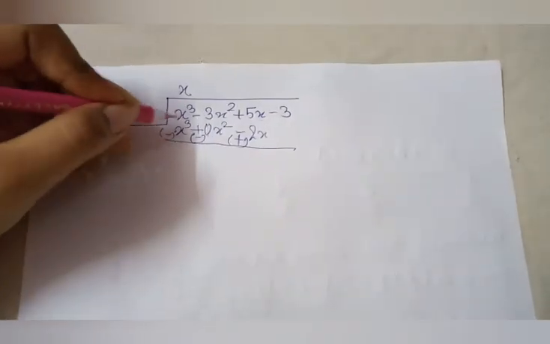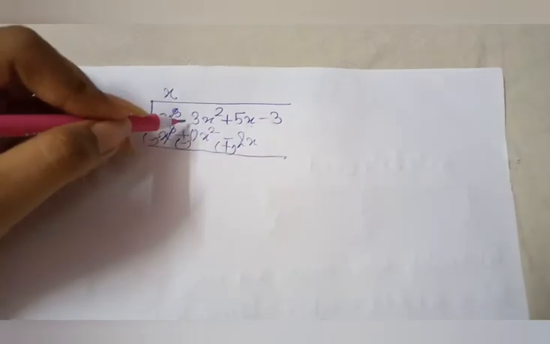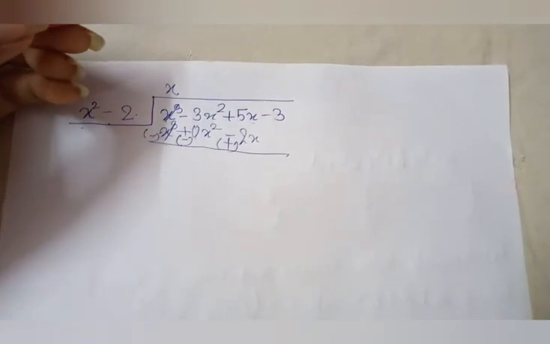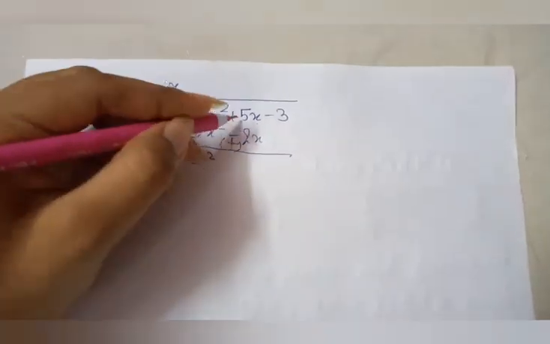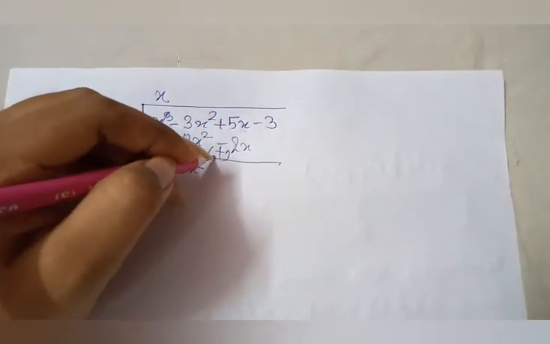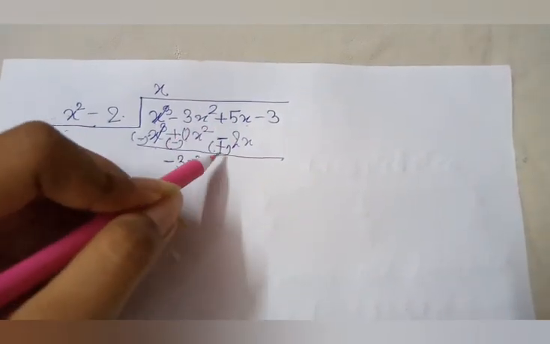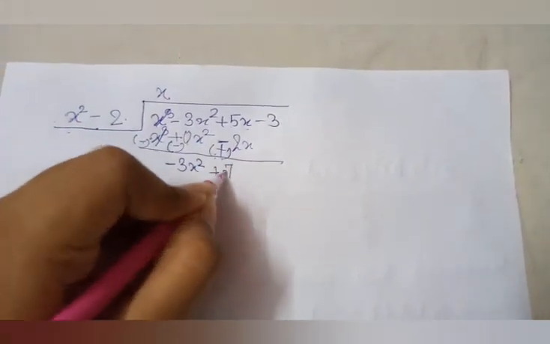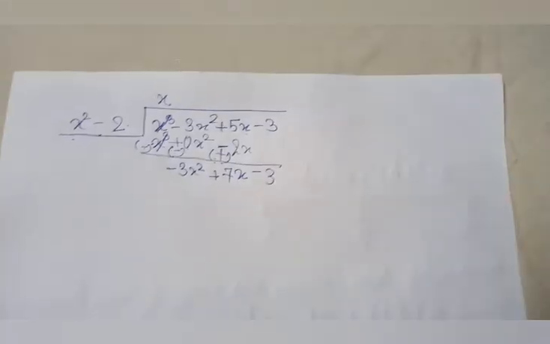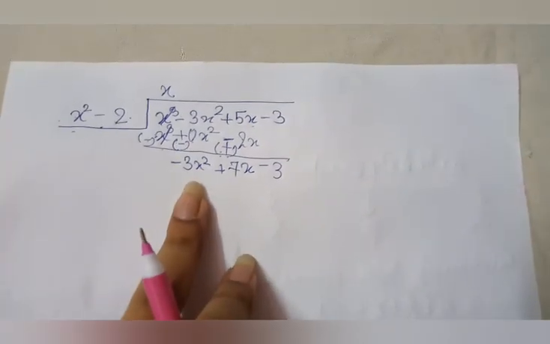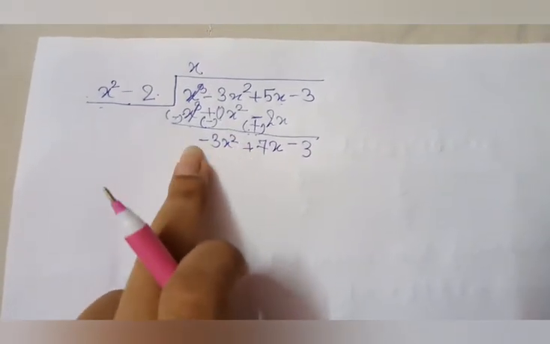So now we can easily cancel that. x cube minus x cube get cancelled. Now it doesn't matter if it's plus or minus because it's 0. So it will be minus 3x square. Now plus and plus, we need to just see this sign and neglect this. So plus 5 plus 2 is plus 7x. Minus, we can take this down. It is minus 3. Now we need to understand what we need to multiply to get this term.